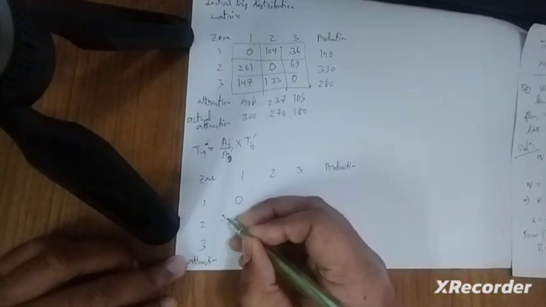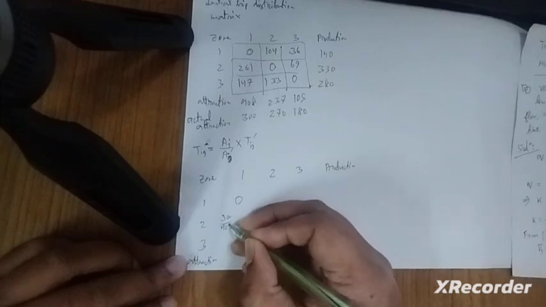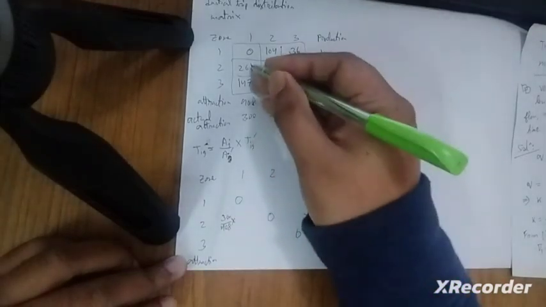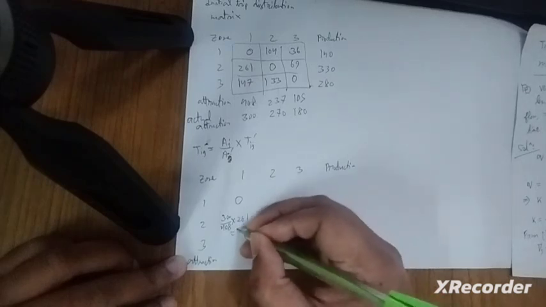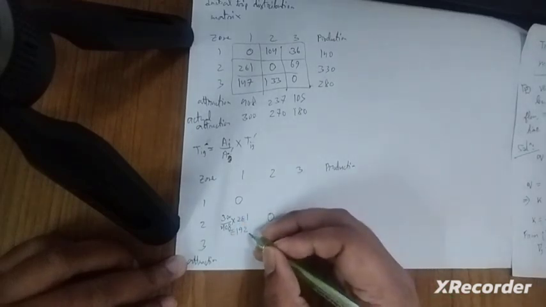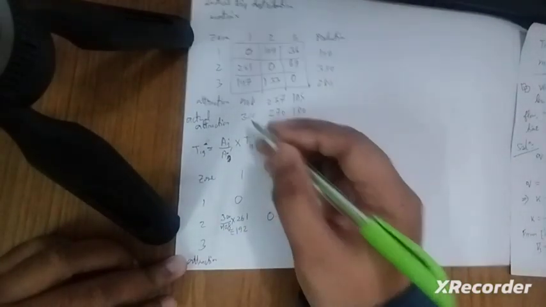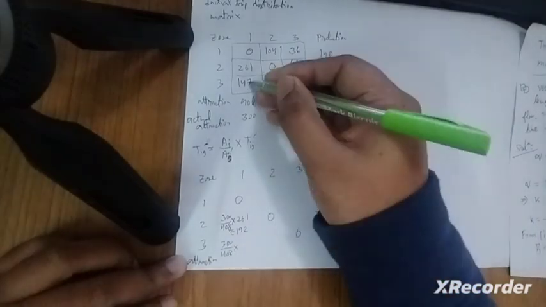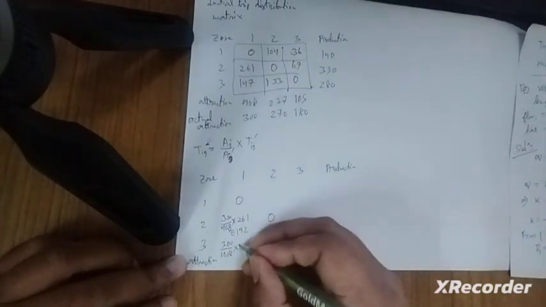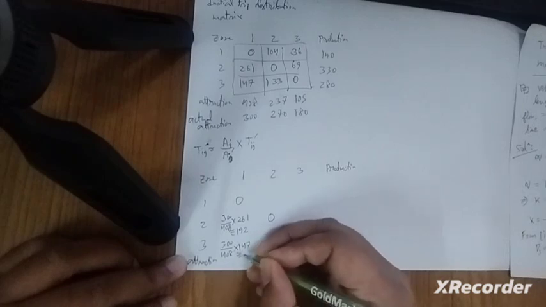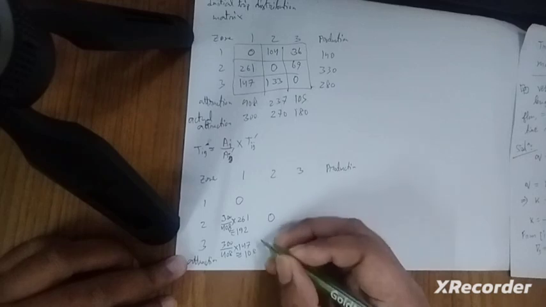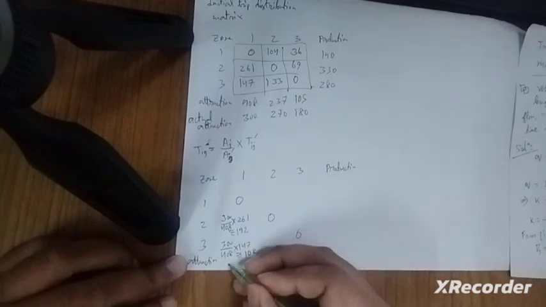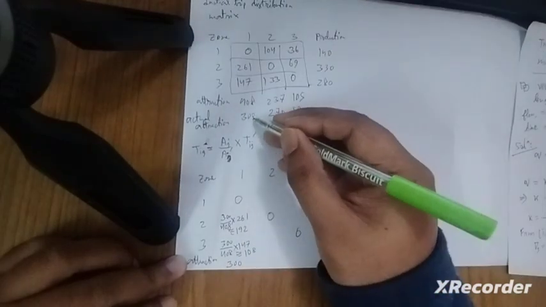Actual attraction is 300, calculated attraction 408, multiplied by 261, it gives us close to 192, rounding up. And for 3 to 1, the actual attraction is 300 divided by 408, the calculated attraction, into our calculated trip 147. So the actual trip will be 108. Summing up, 192 plus 108 gives us the total attraction 300, which matches with the actual value.